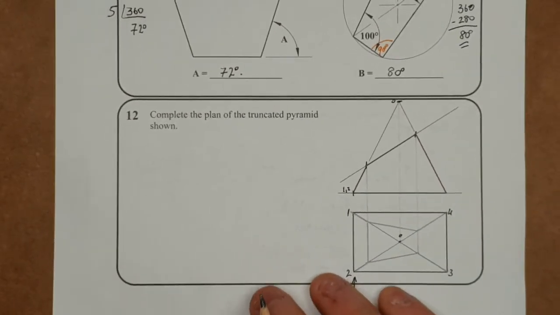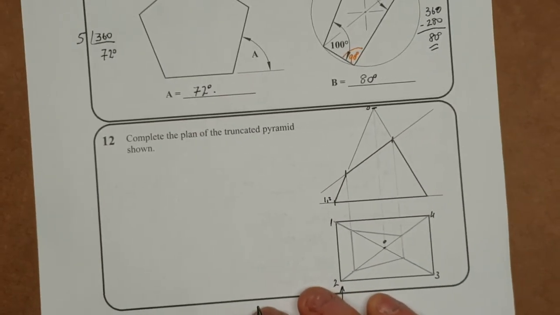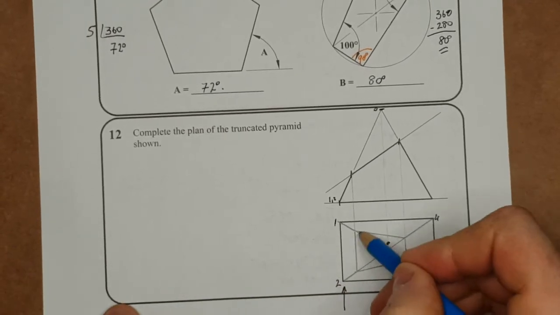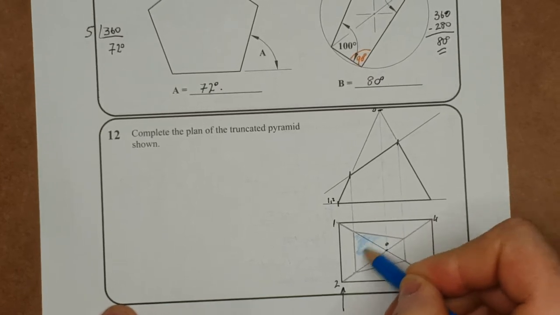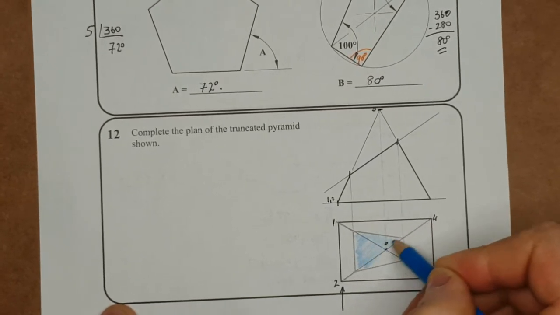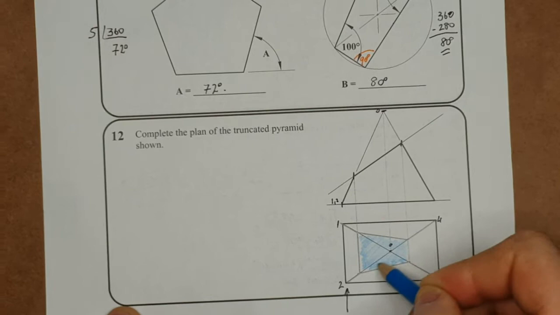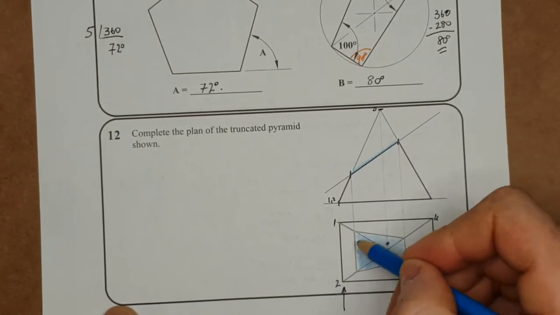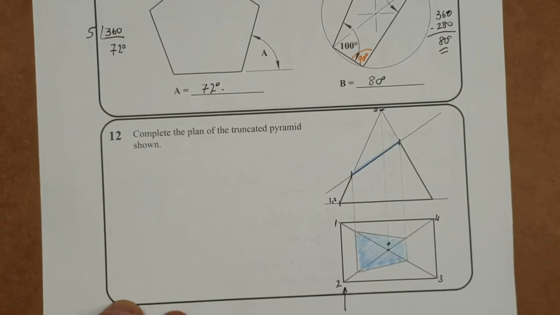If it helps you to understand this, maybe just for now, for the practice work, you should just add a little bit of colour. So that's the cut surface right there. It's appearing as an edge view just up along here, and we can see our cut surface. So there is number 12.